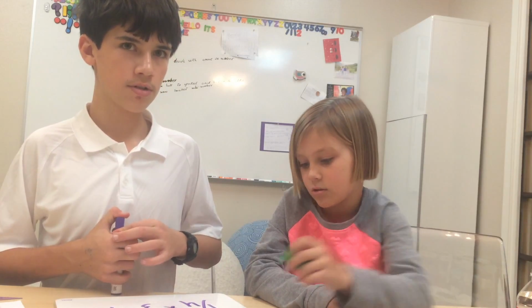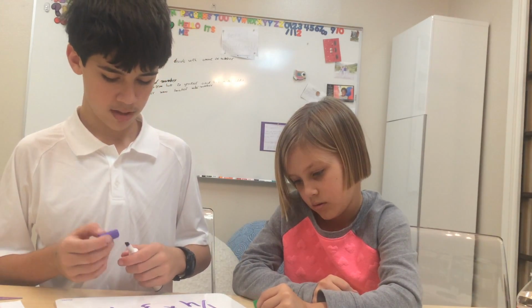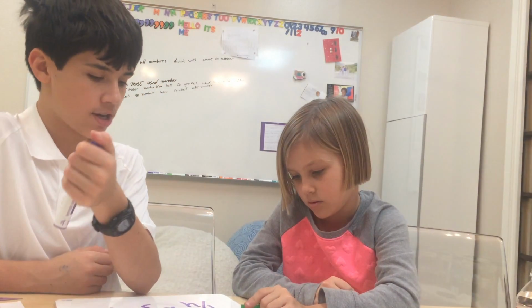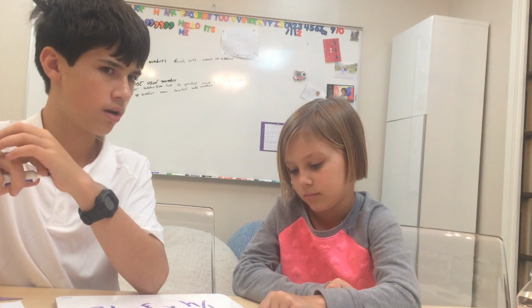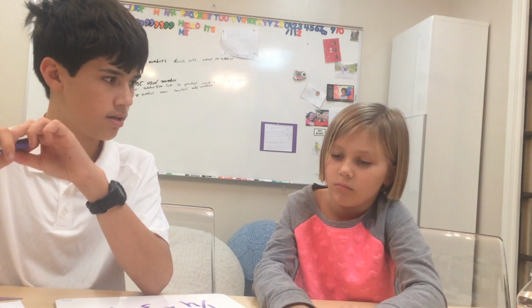You could only find a reduced fraction of a certain fraction if one denominator is a factor of the other denominator.